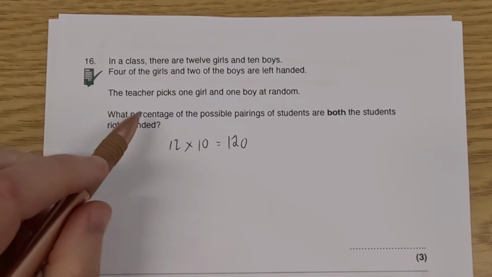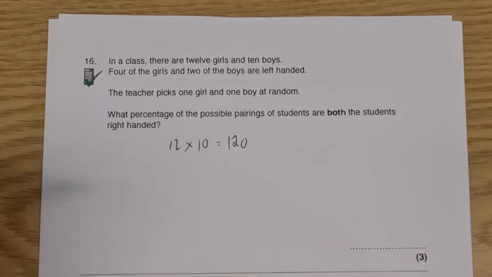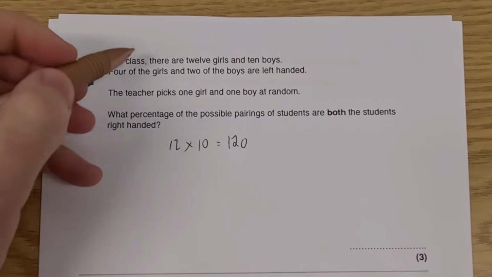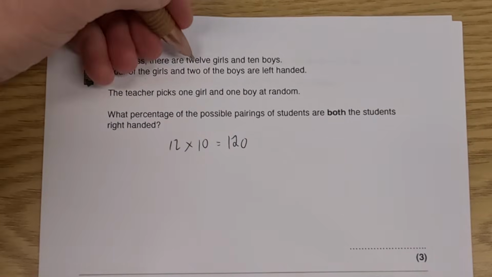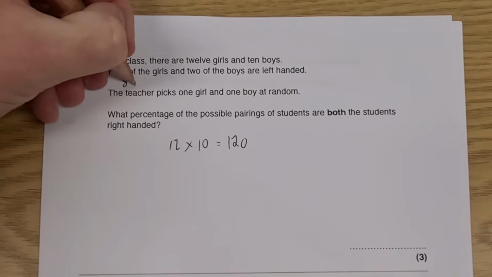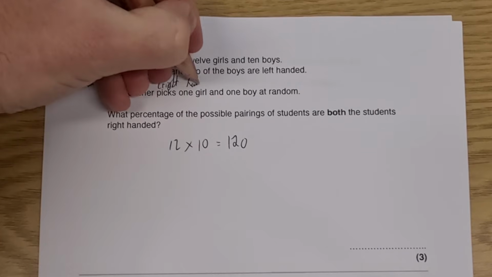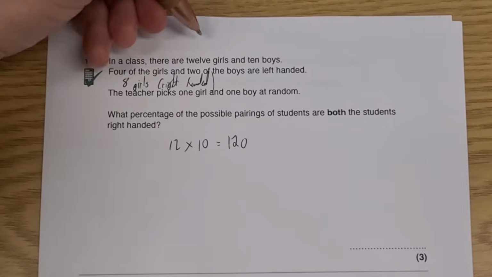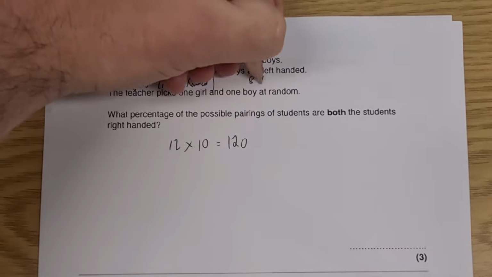Now, we're asked what percentage of the possible pairings of the students are both right-handed. So let's work out how many possible pairings of students are both right-handed. So it says there's 4 girls and 2 boys that are left-handed. So it means the rest, which would be 8 girls, are right-handed. And in terms of the boys, there's 10 boys and 2 of them are left-handed. So that means the rest, 8 boys, are right-handed.